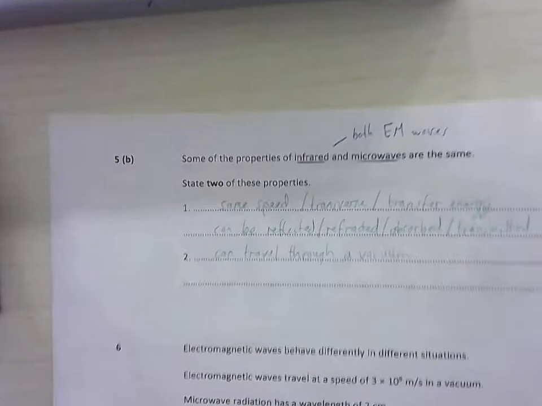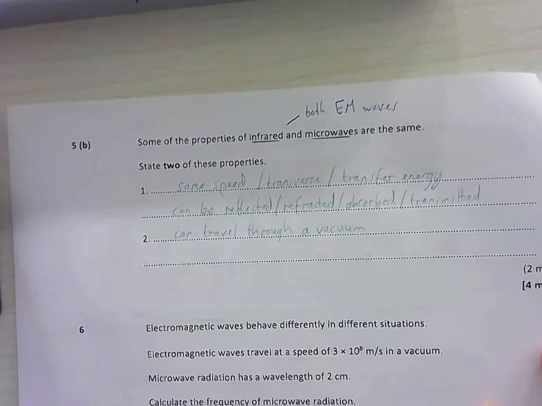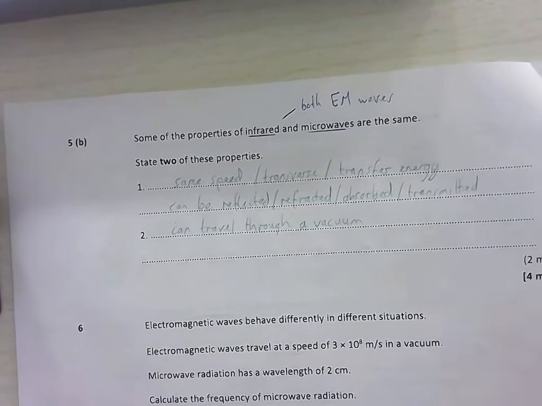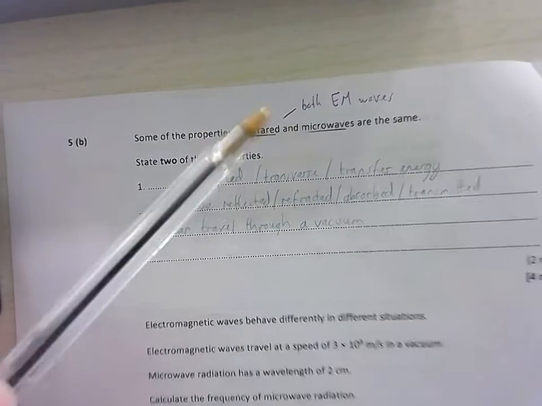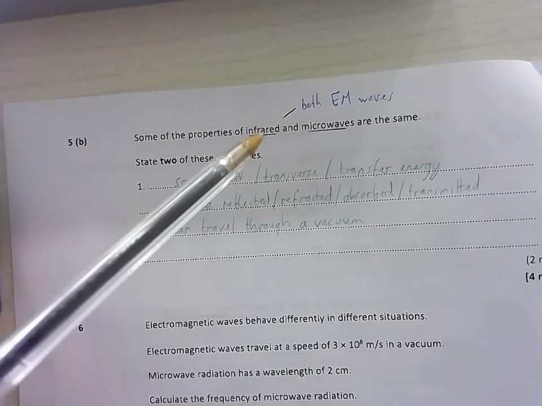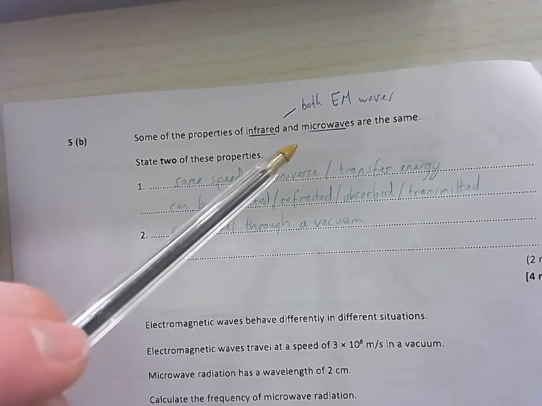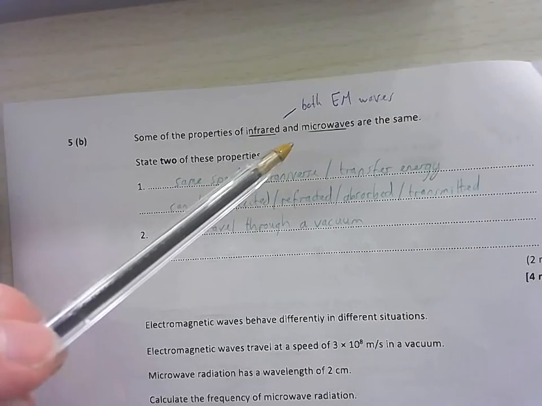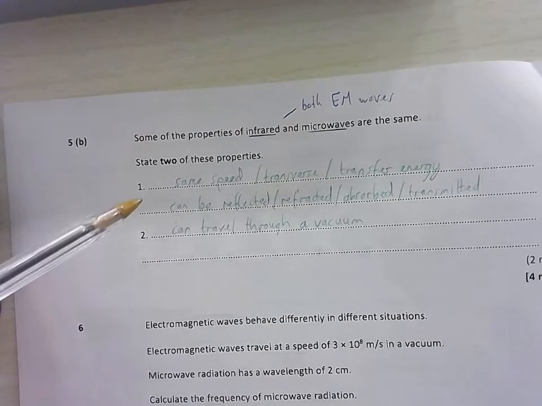Over the page, then to part B. So some of the properties of infrared and microwaves are the same. Now, I've written a keynote here. Remember, they're both electromagnetic waves. So properties that are the same are things that are in common with for all EM waves. And we have to pick out 2 of the properties.